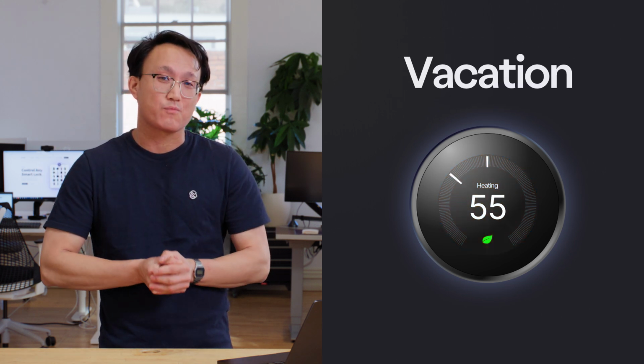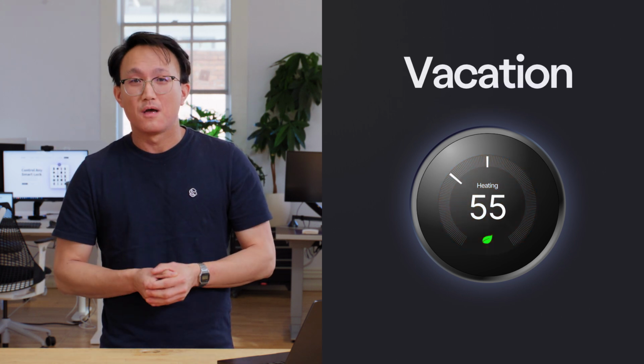Next, let's talk about climate presets. Climate presets are a set of operating conditions you can define for the thermostat. For example, an occupied preset would ensure the temperature is set to a comfortable level. Meanwhile, a vacation preset would set it to a range that minimizes energy use while the house is empty. The Seam API lets you both create climate presets as well as schedule them. Let's see how.